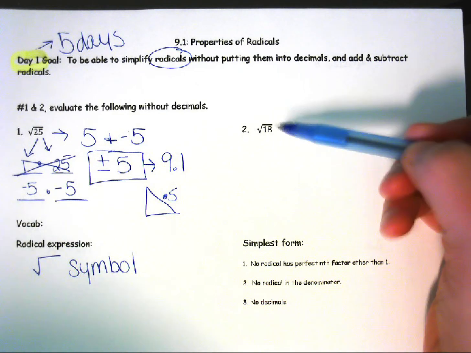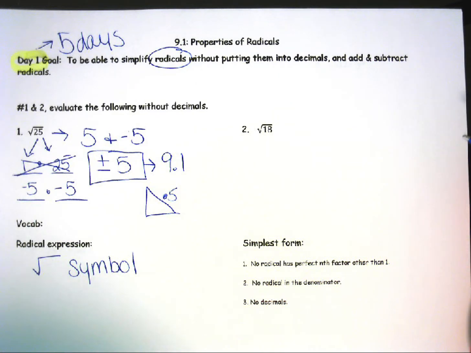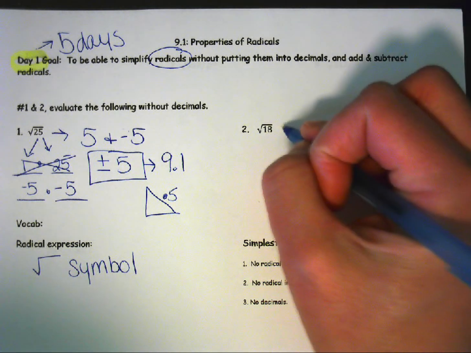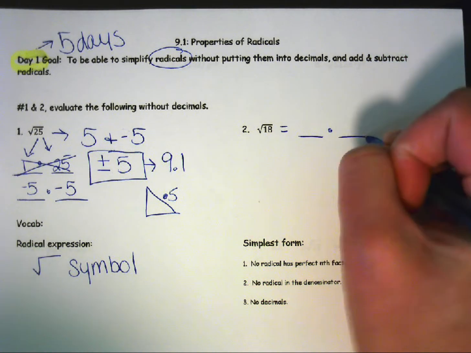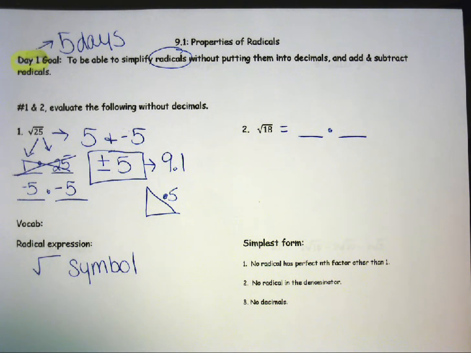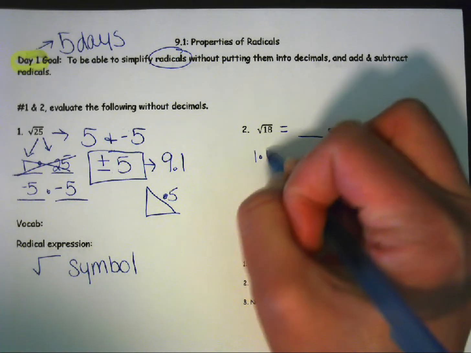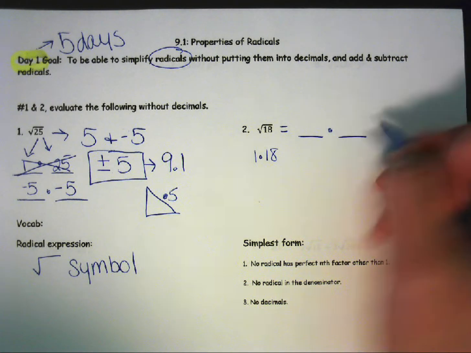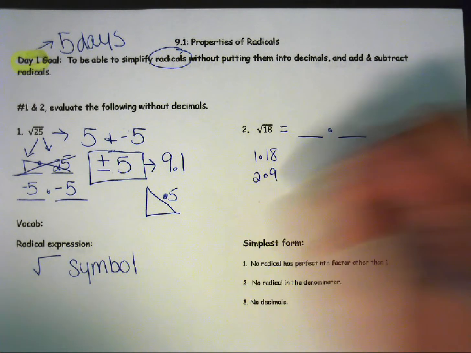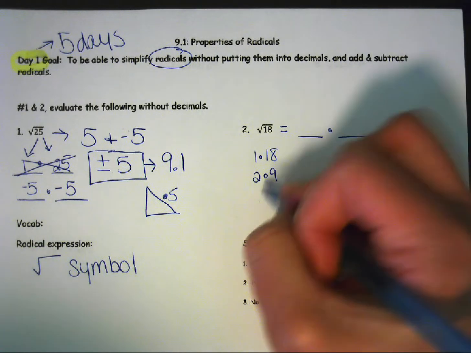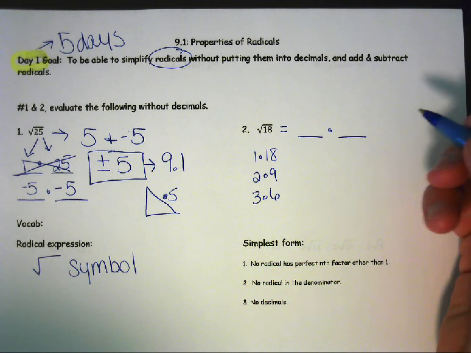All right, now go over to number 2. Take a look at 18. So you should be thinking to yourself, okay, what 2 numbers multiply to get 18? So your options are 1 and 18, but that's not the same. 2 and 9, but those aren't the same. 3 and 6, but those aren't the same.